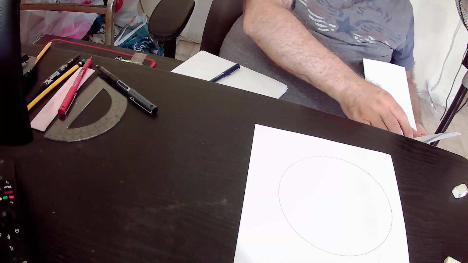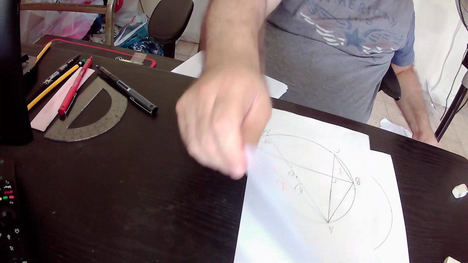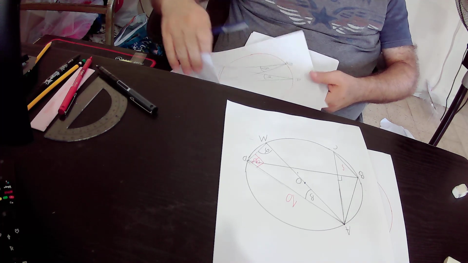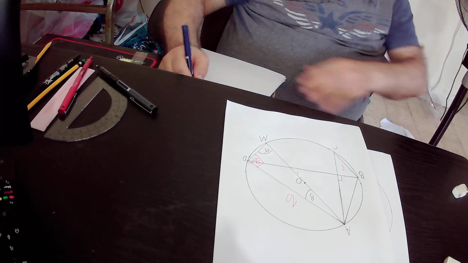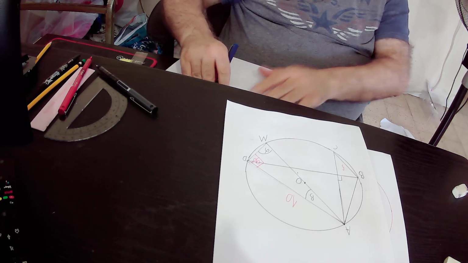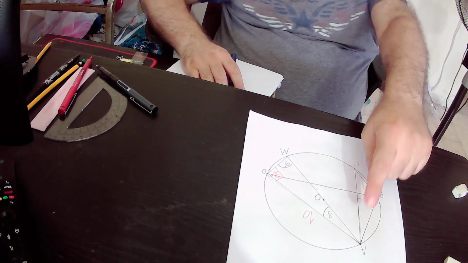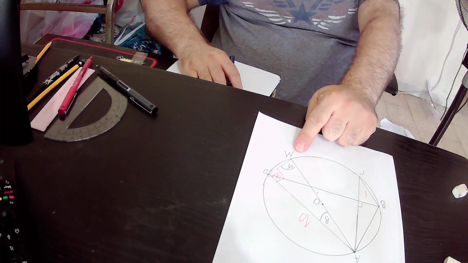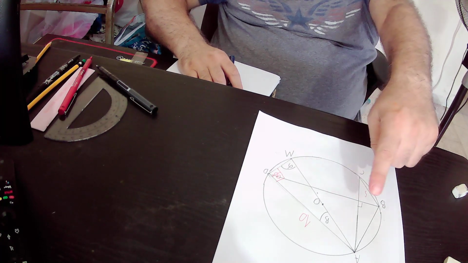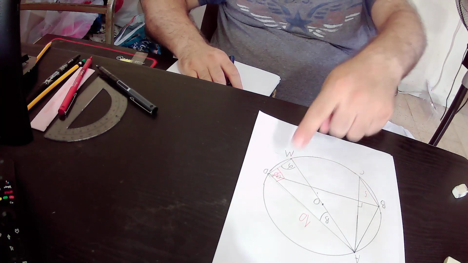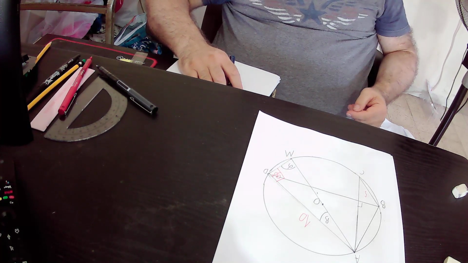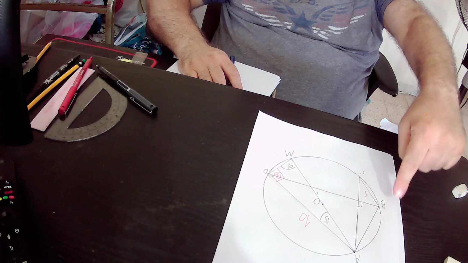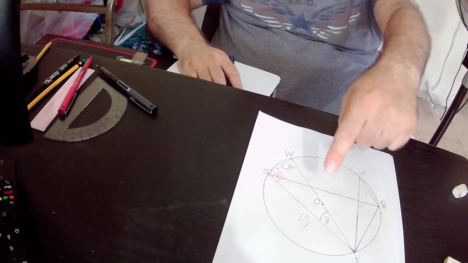We can implement rule number 2 in our circle, because actually we have angle AMD that equals alpha, and angle AMD rests on chord AD, and angle ABD also rests on the same chord.